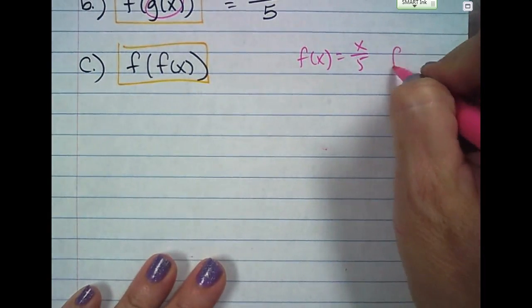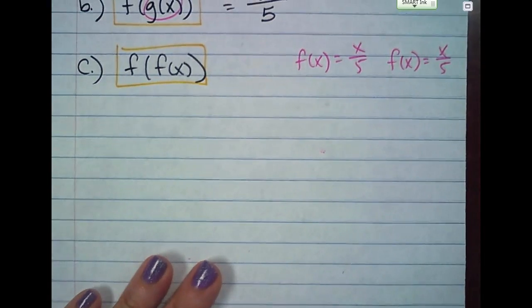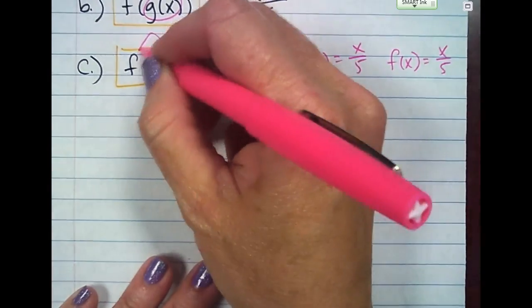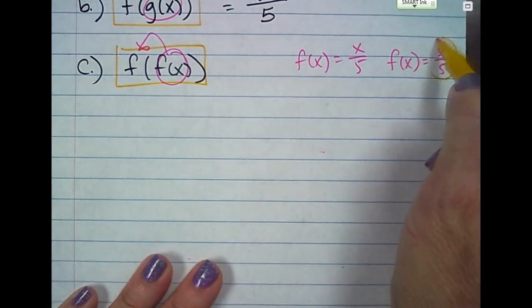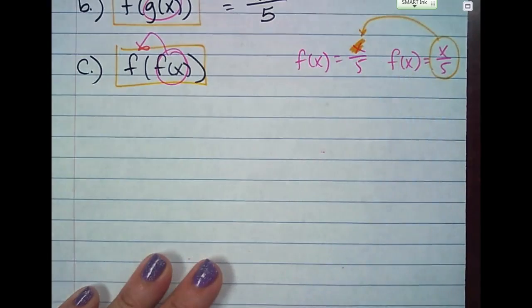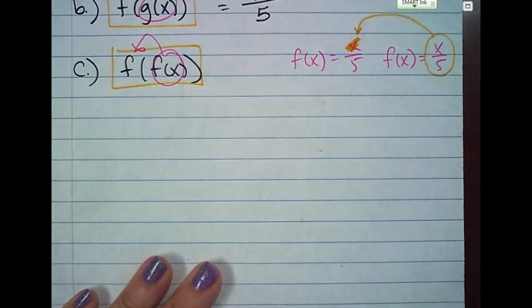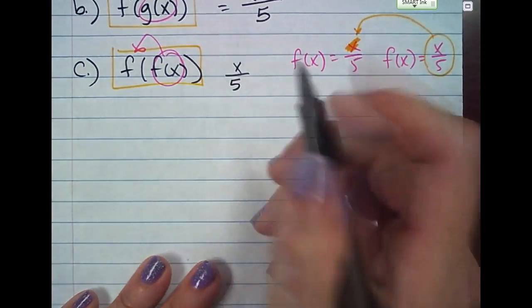Okay, well, I'll give you a little hint. Just write it down twice, because I want to take f and plug it into f. So I wrote down 2 f's to help us out. Okay? And then just do what we talked about. We're going to take f, which is right here. And who are we going to kick out, guys? Just the numerator. So in the numerator now, we have x over 5. And what's in the denominator?